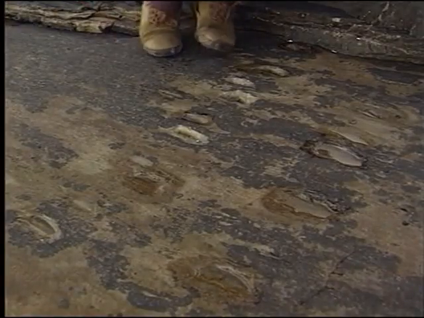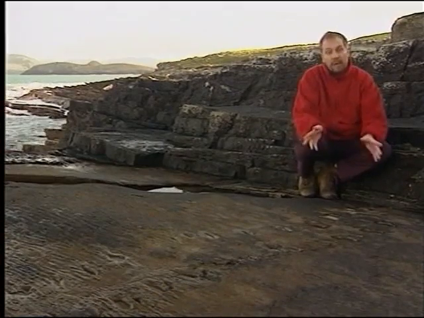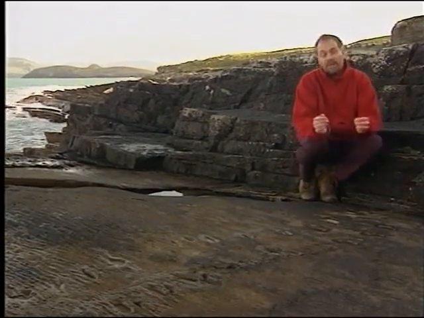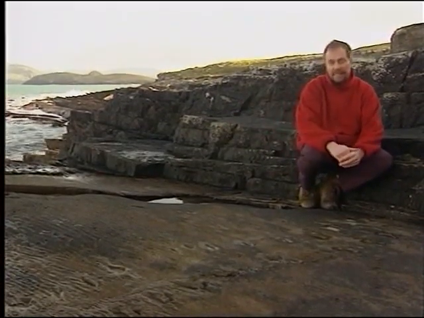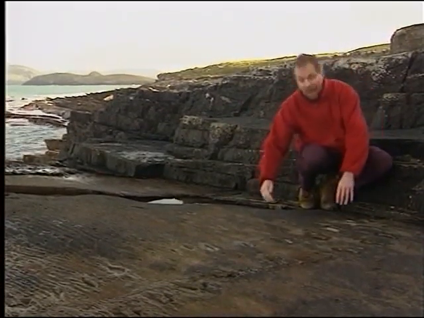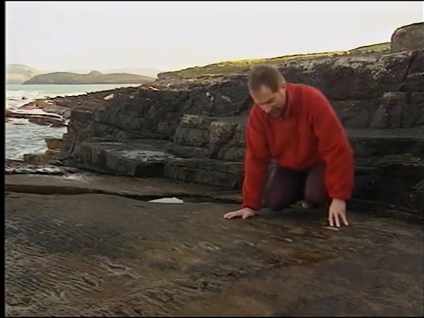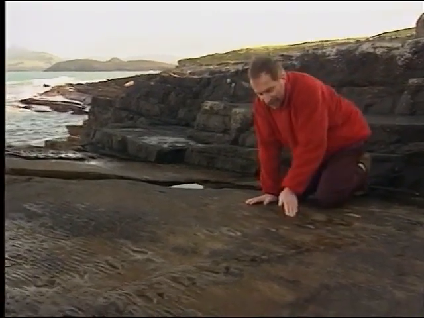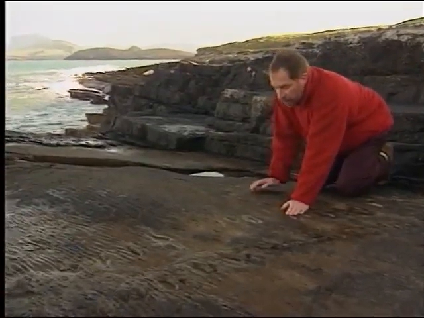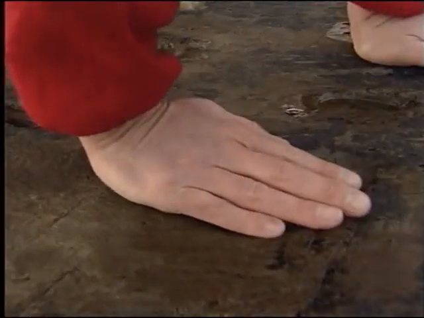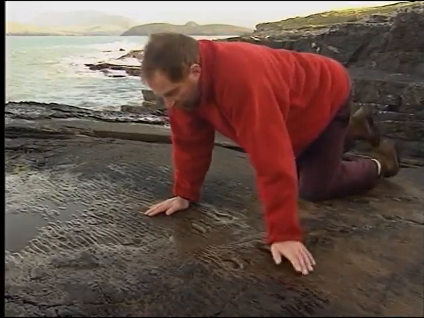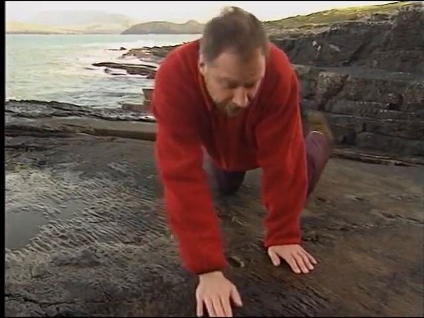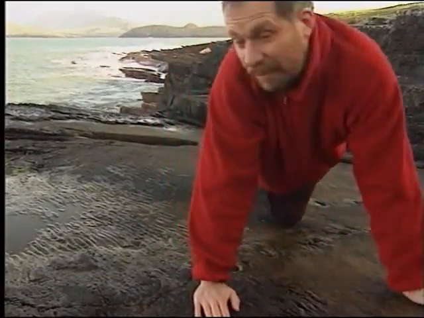The marks here are the marks left by the forelimbs and hind limbs of one of Europe's earliest amphibians as it walked across this bedding surface. In fact, I'll have a go and see if I can match what it did. Something like this, four very primitive limbs that it moved in a sinuous way like this, stepping across. A bit smaller than me, only a metre long, and it just went all over the place. Goodness knows why.